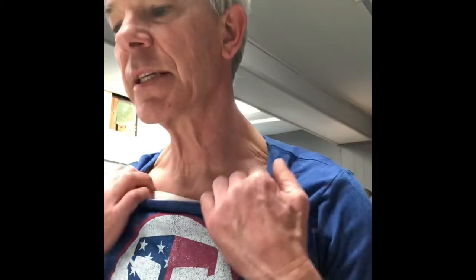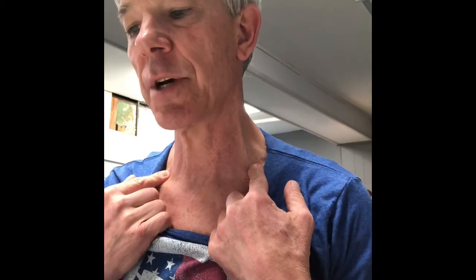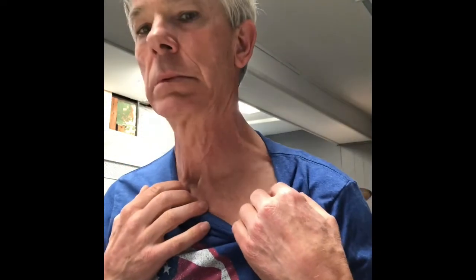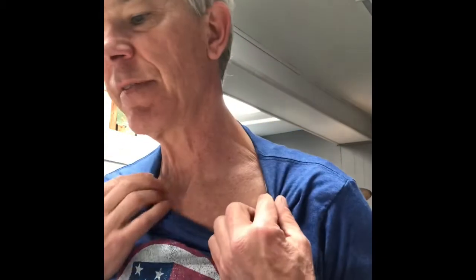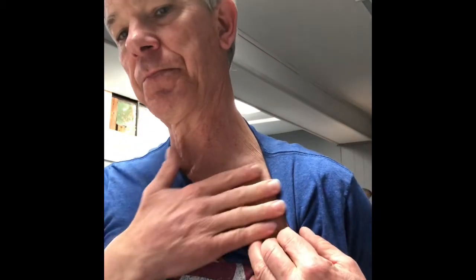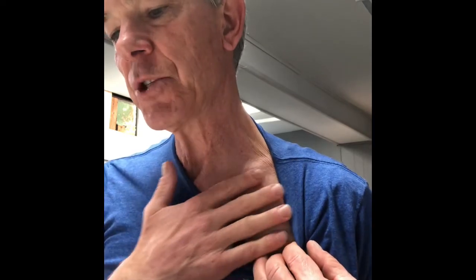Okay, so the platysma assists in depressing the mandible, pulling it down. It tightens up the neck fascia, and it draws down the corners of the mouth. Okay, so the origin is the fascia covering the superior part of the pectoralis, right in here. And then the insertion is the base of the mandible and the lower part of the face, right in here.